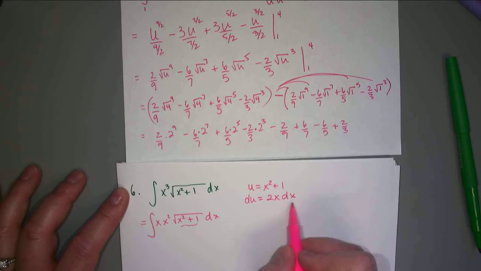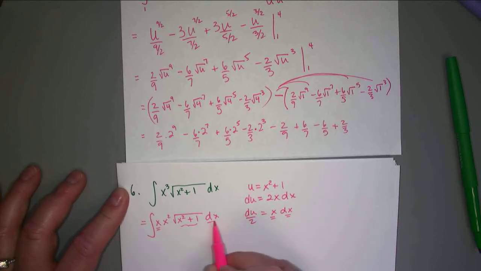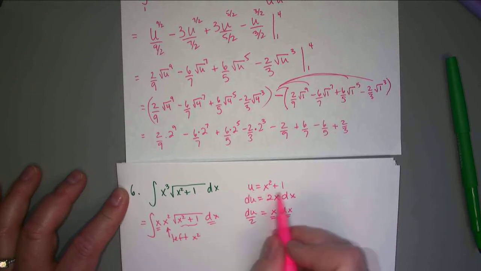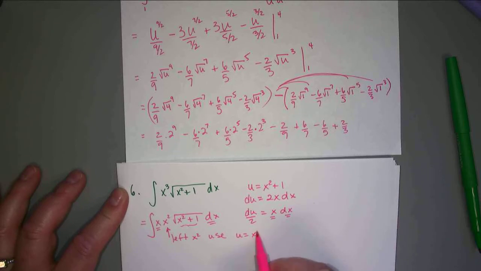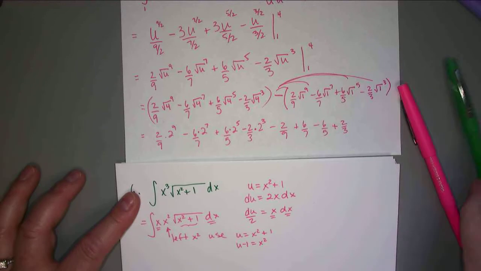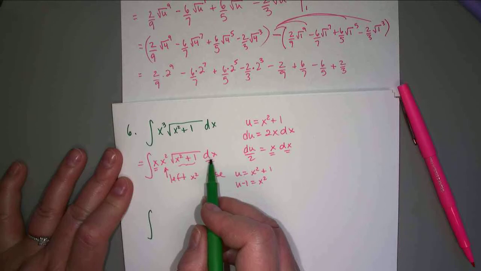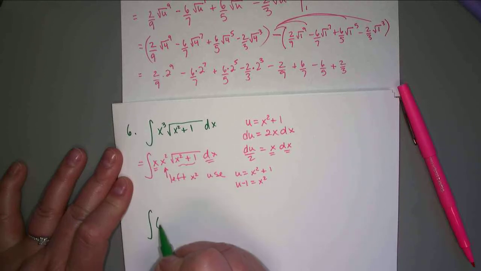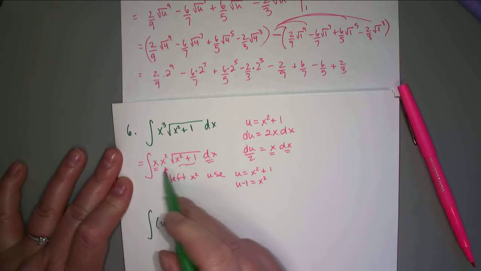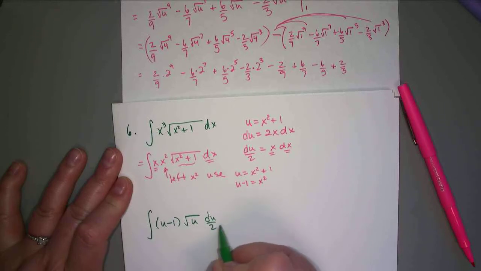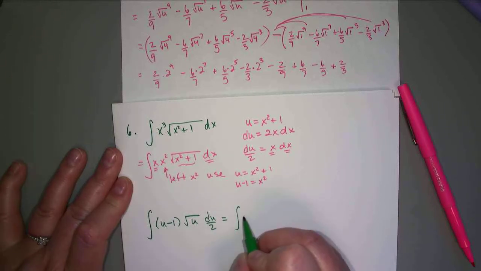And then with our derivative, we have both an x and a dx. That takes care of these two. And all that's left is an x squared, which we can use u equals x squared plus 1 to solve for. So u minus 1 equals x squared. So if we plug those in, the x and the dx are going to drop off. Here, x squared, I'm going to call u minus 1, square root of u, and these drop off, and we get du over 2.